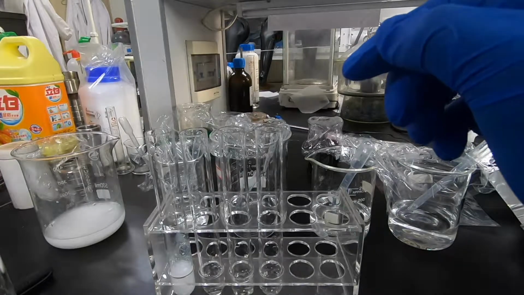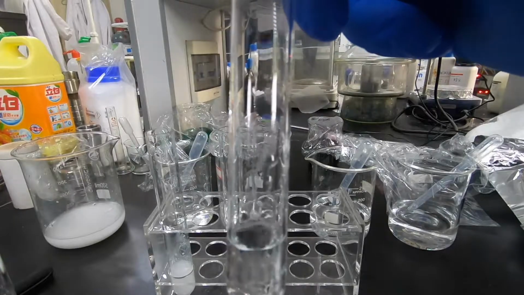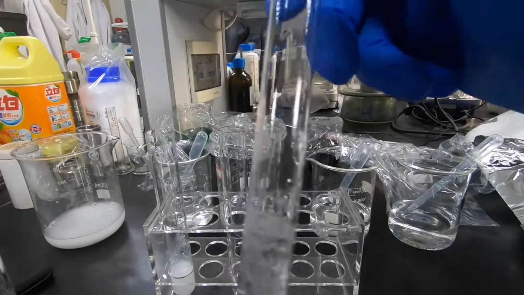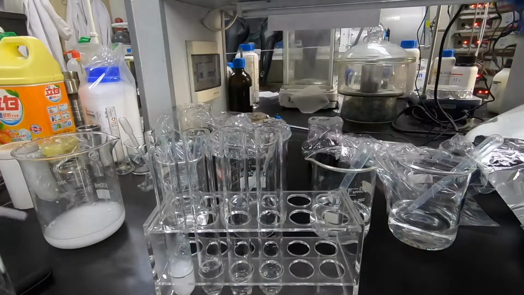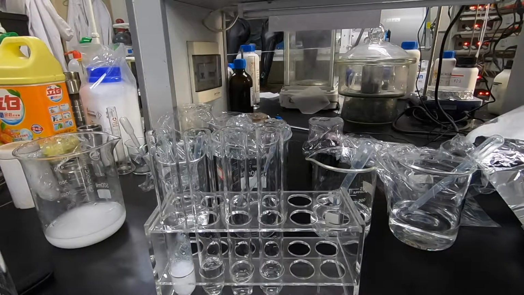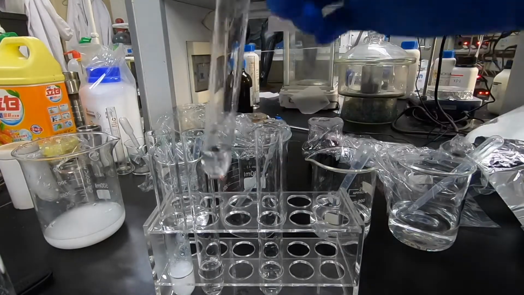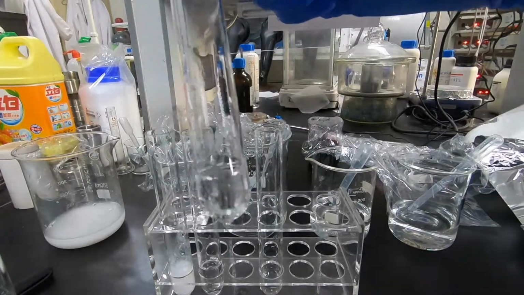And when we add solution number 3 to solution number 2, again it makes bubbles. When we add solution number 3 to solution number 4, there was no reaction.